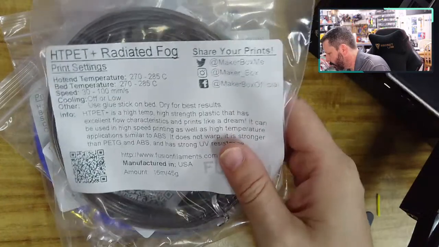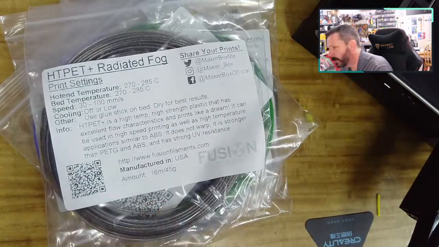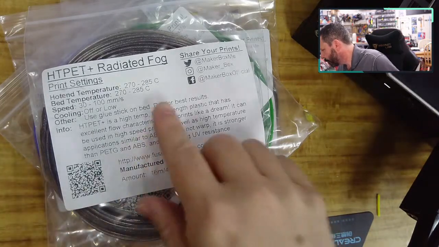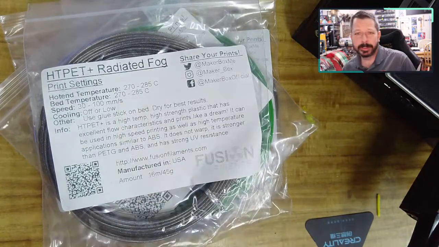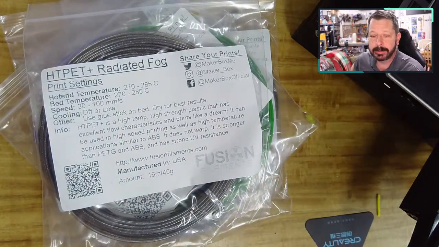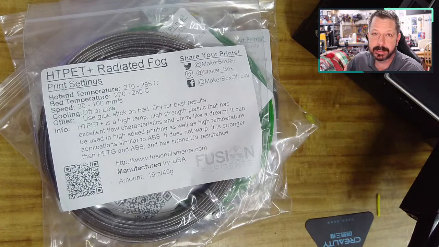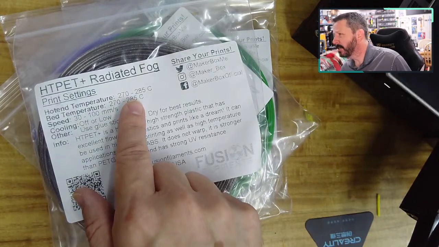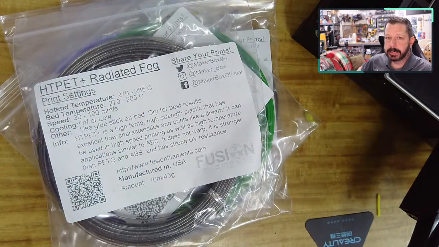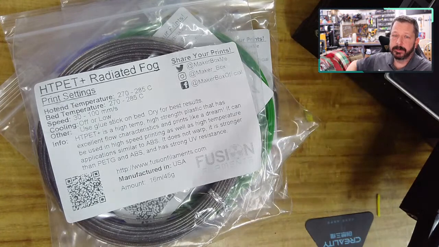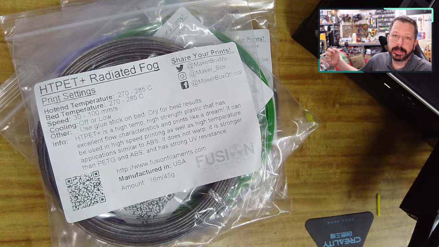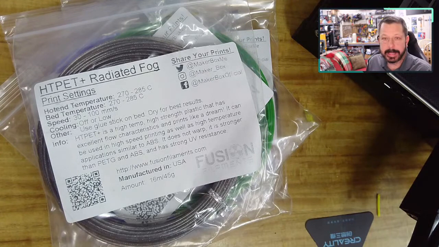HTPET. All right, so this is not PLA. This one would not print on your standard Ender 3 for a couple of reasons. It wants a bed temperature of 270 degrees. There are not many printers out there where the bed can get to 270 degrees. Commercial printers have trouble with that. Hot end temperature 270 degrees. You can get your hot end to 270 relatively easily, but not on a printer with a hot end where the Bowden tube goes all the way down to the nozzle. That can't happen.